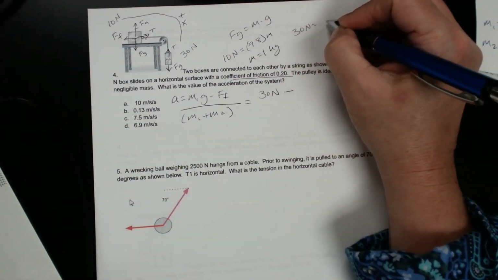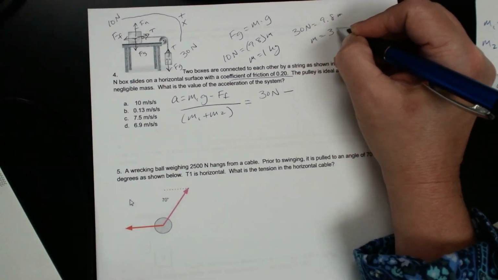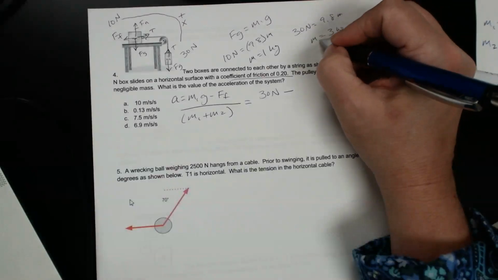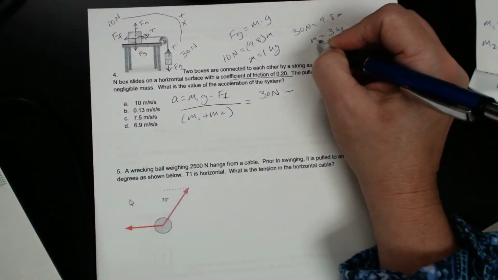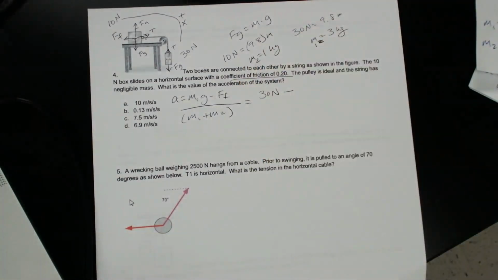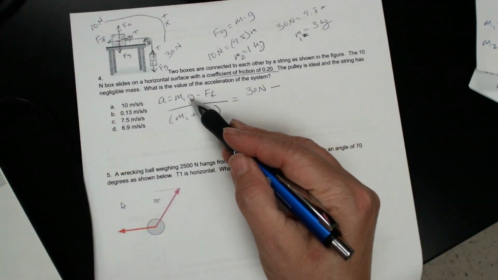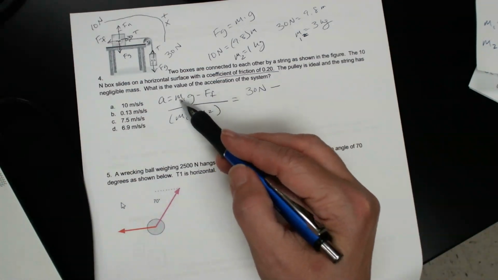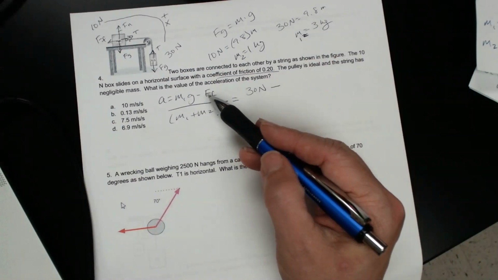And then my other one is going to be roughly 3 kilograms. So I'll say that one's mass 2, the one on the table. Actually, no. Mass 1 is the hanging one, and mass 2 is the one on the table. That's the way I've been trying to do this. So we've got our 30 newtons. We can use the 30 here because that's the same 3 basically times 9.8.